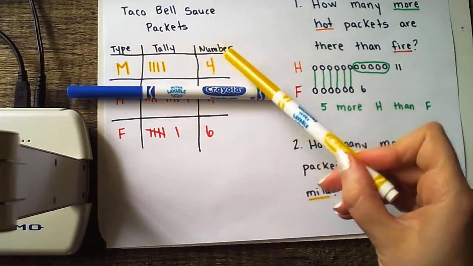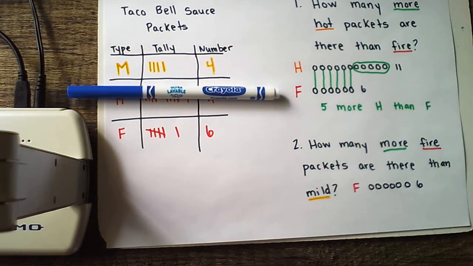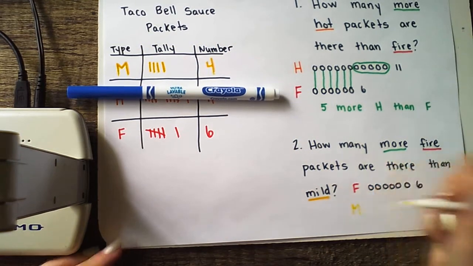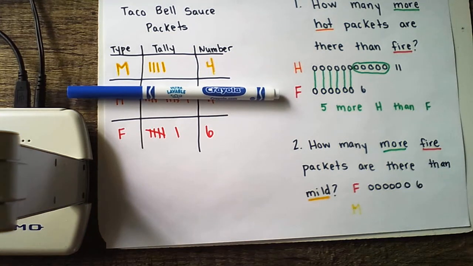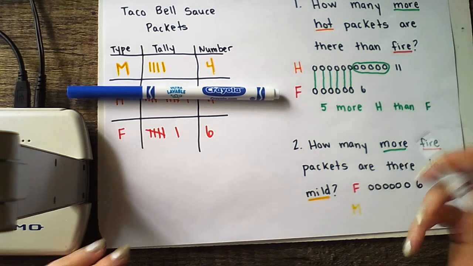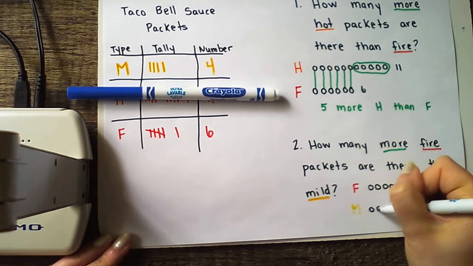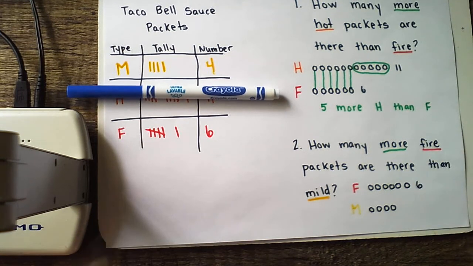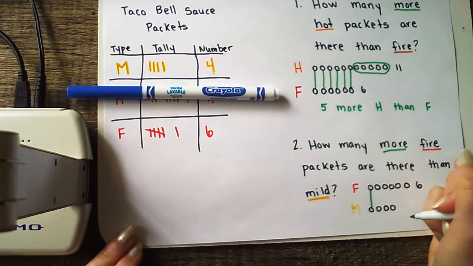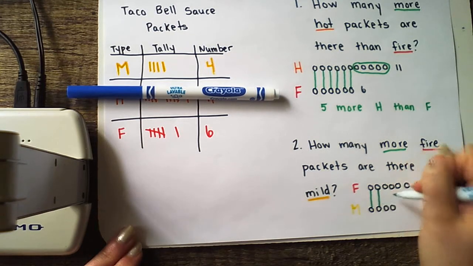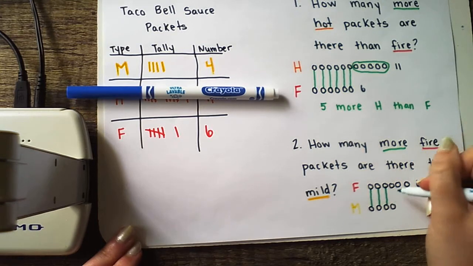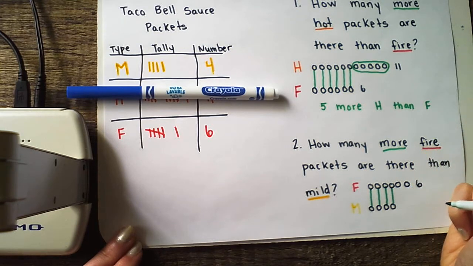Now I need to find out how many mild I have. Well, mild, I have 4 mild packets. M for mild and 4 packets. Here I go. 1, 2, 3, 4. Now I'm going to buddy them up. When I buddy them up, I'm going to show what is the same about both categories and what is different. Here I go. Buddy, they have 1 buddy, 2 buddy, 3 buddy, 4 buddies.